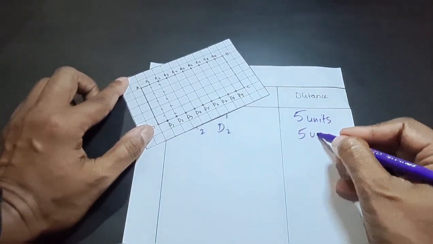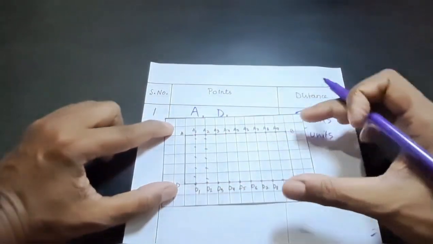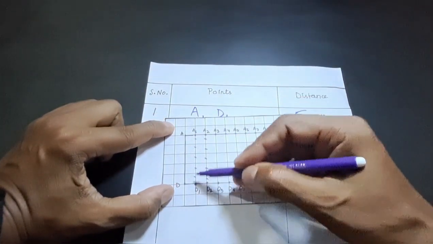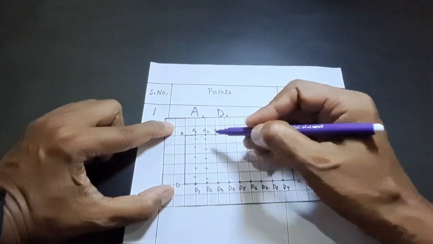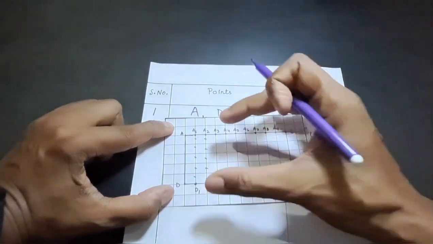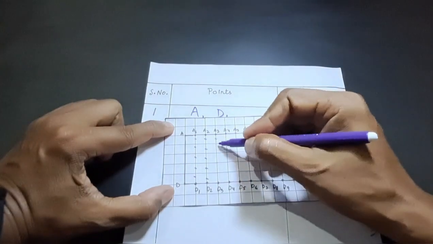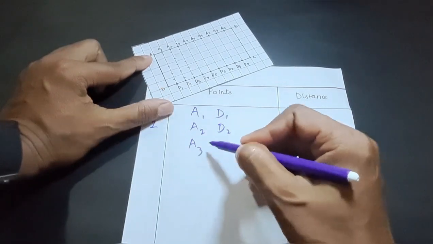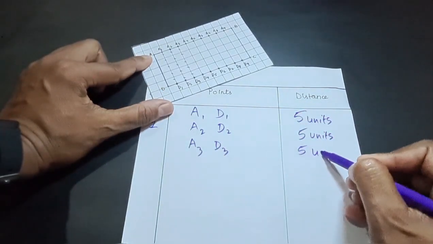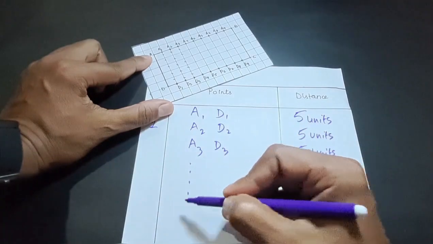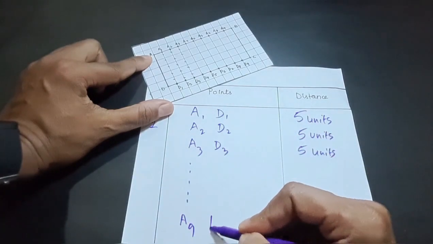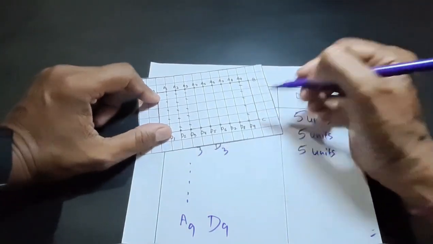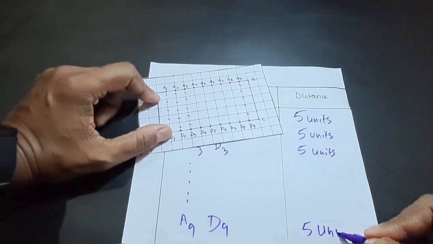You will find that if you take the corresponding sides, that means AB and CD, and points on them, like A1 corresponds to D1, A2 corresponds to D2, likewise A3, D3, A4, D4, A5, D5, all these distances will have exactly 5 line segments between them. So A3, D3, again 5 units. And similarly, this continues up to A9, D9, because that is the last line segment. So 1, 2, 3, 4, 5 parts, and therefore that is also 5 units.